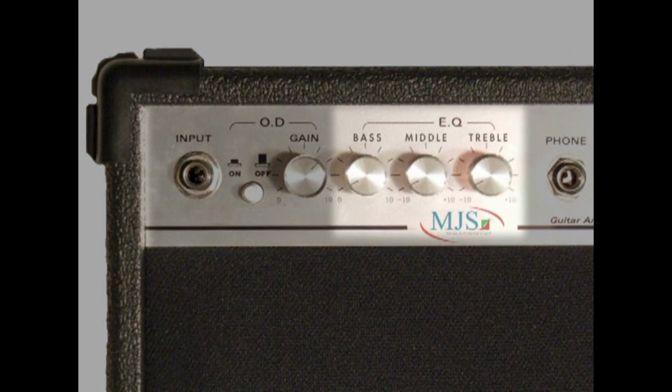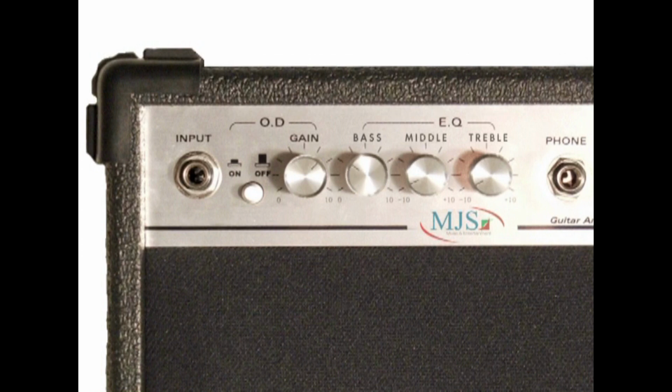Next, we have the EQ or equalizer controlling the low, mid, and high frequencies. Let's put these at 12 o'clock, which means they are flat, not giving or taking away from the tone. In rock, it is typical to raise the bass a little to the number 7 marker and slightly boost the mids to 6 and treble just past the number 7 marker.